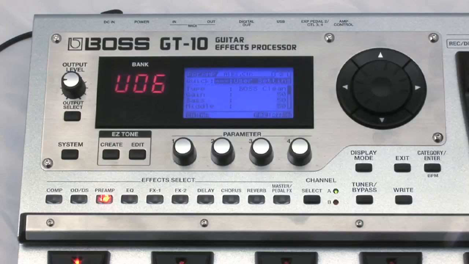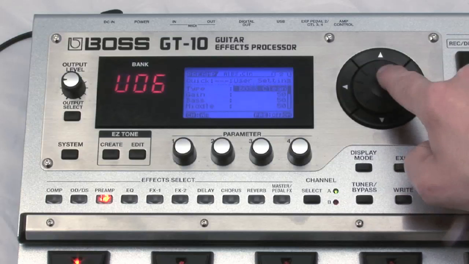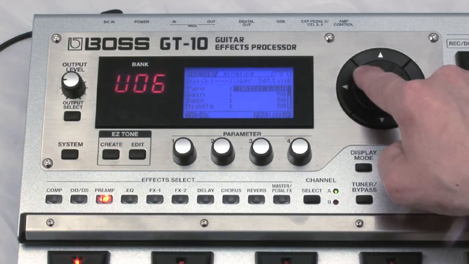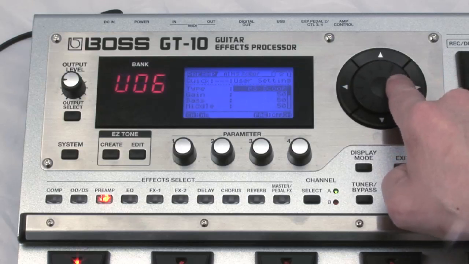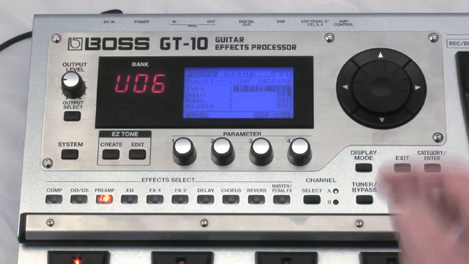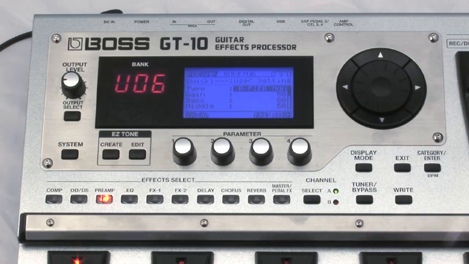For the purposes of this demonstration, let's just use the single mode. Press the right cursor to access page 2 of the preamp menu. Here you will find all of the parameters that make up the amp's tone. First, select what amp you want to use. There are 40 different models available to choose from, ranging from crystal clean to brutal high gain amps. I've selected the Rectifier Modern because I want to make a high gain sound.